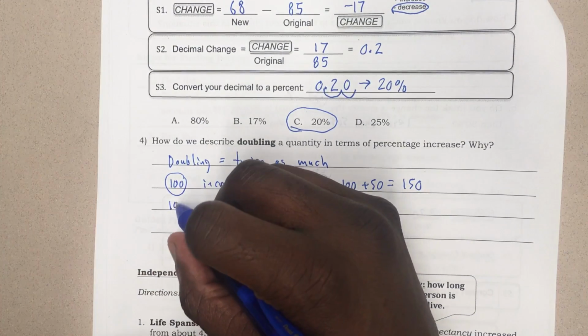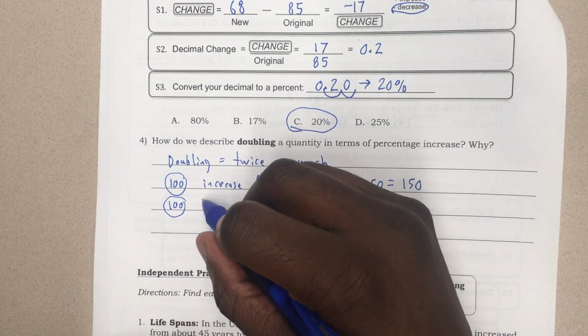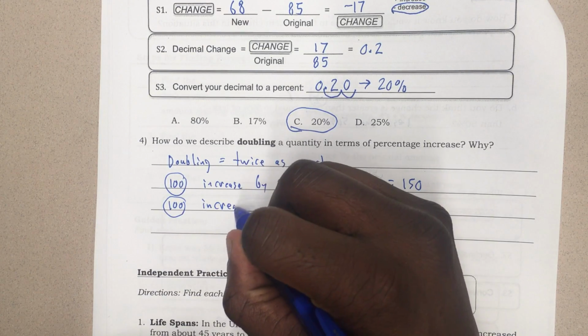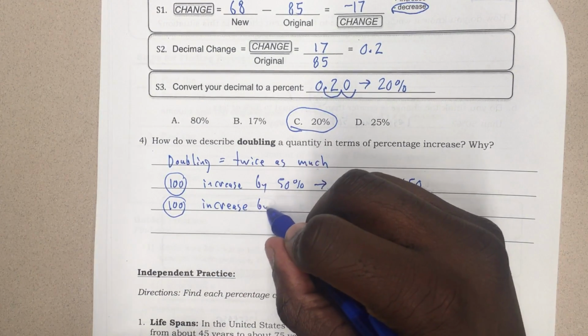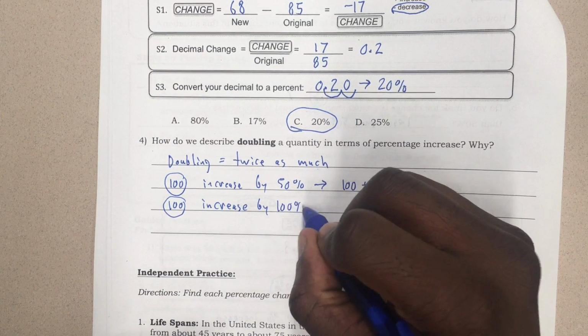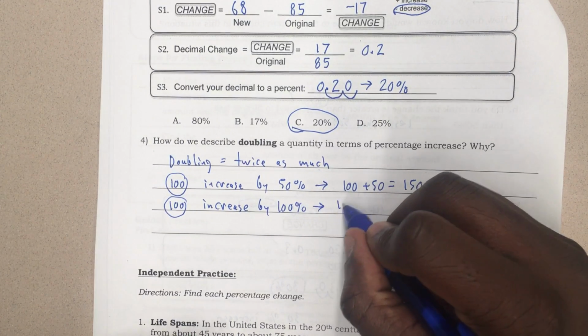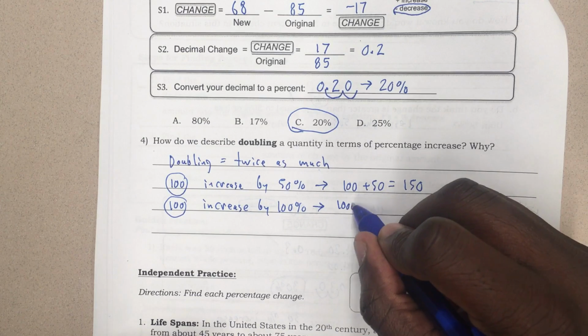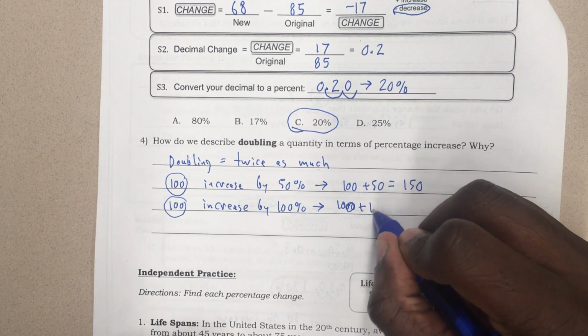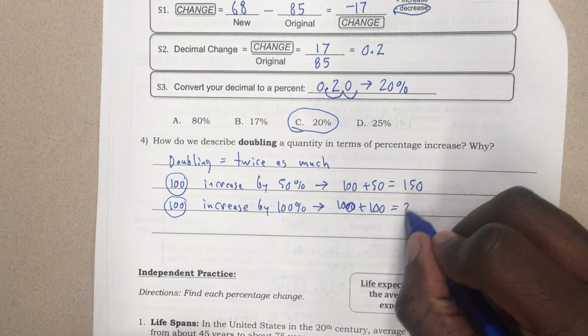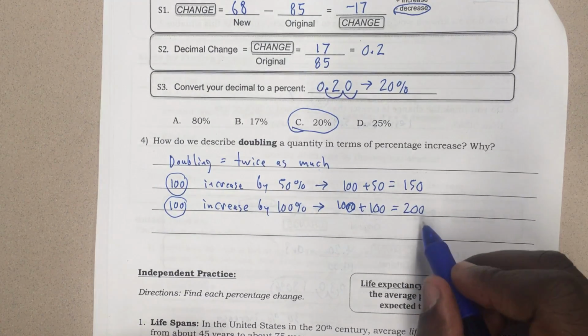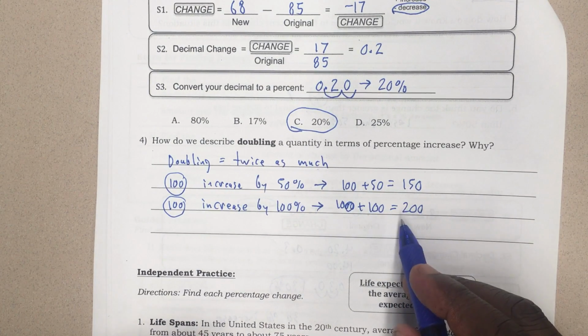If I have that same number 100 and I increase by 100%, I'm going to start with my same 100, not 1,000, plus another 100, and it's going to leave me with 200. This 200 is the same thing as double.